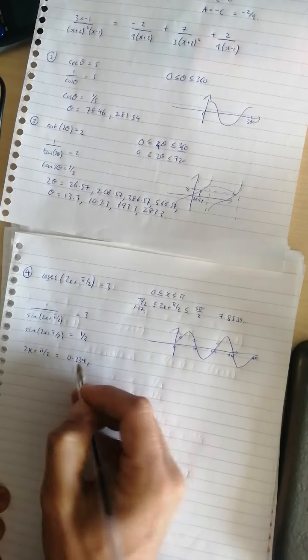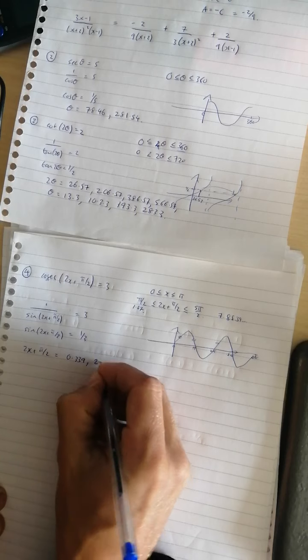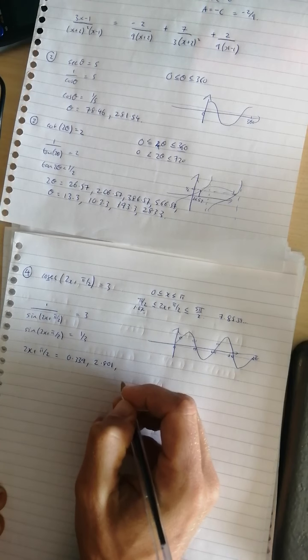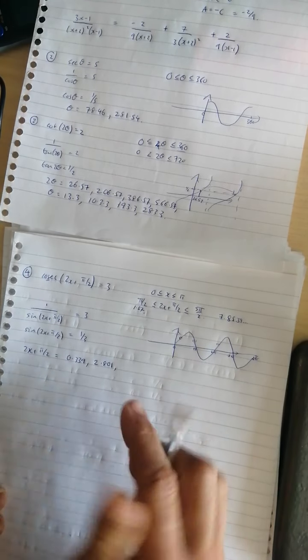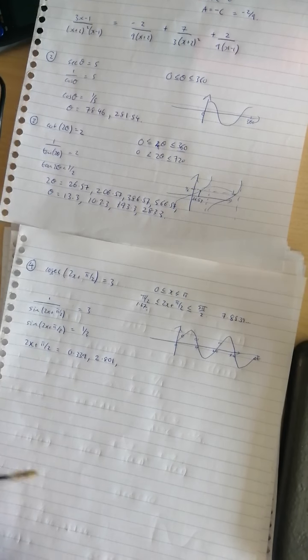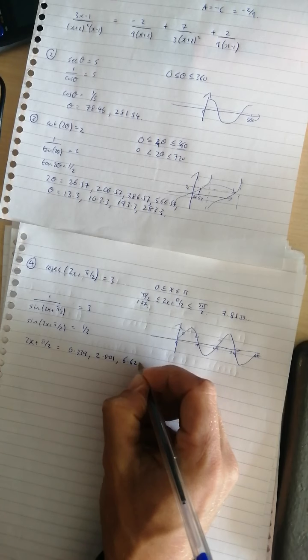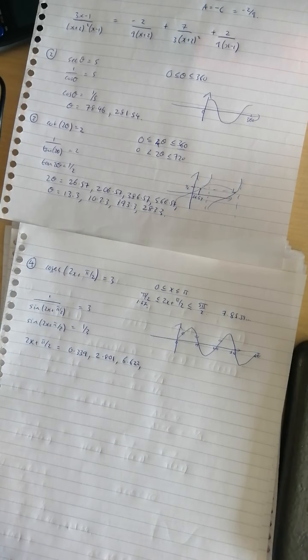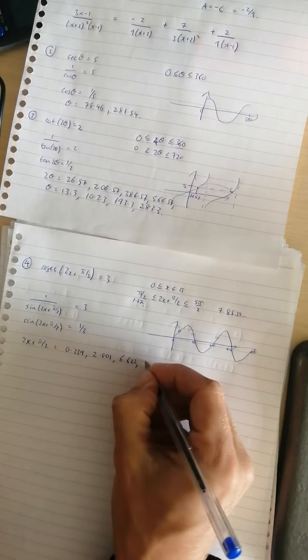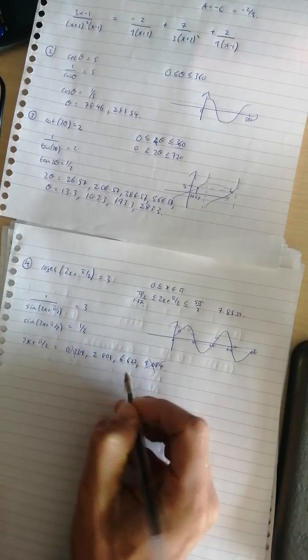So it's going to be pi take away the principal value, which is 2.801. That's in our interval. Then add the period, 2 pi, isn't it? It repeats every 2 pi, so add 2 pi to the principal value. So 0.339 plus 2 pi is 6.622, and then add 2 pi to 2.801, and we're going to get 9.084. That's outside our interval. So these are our 2 answers.